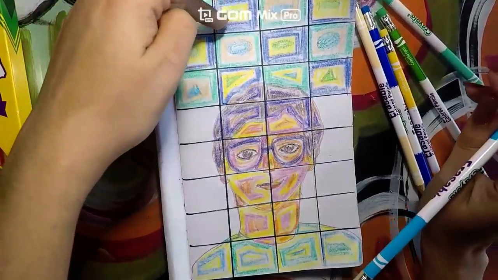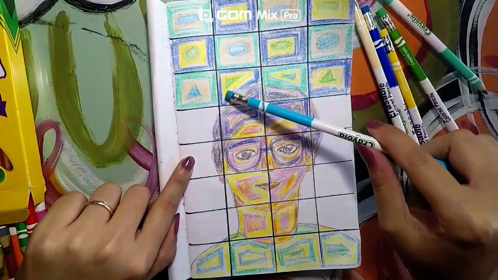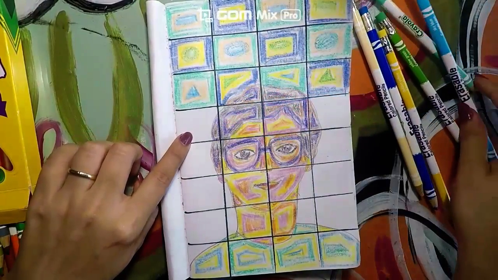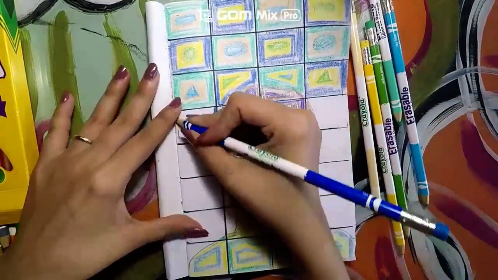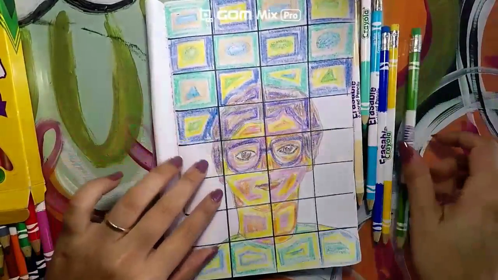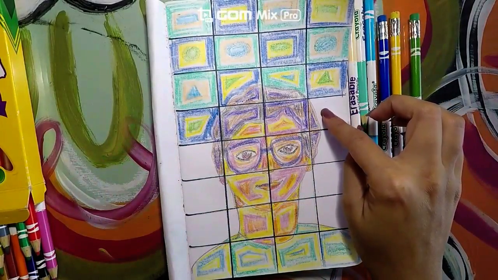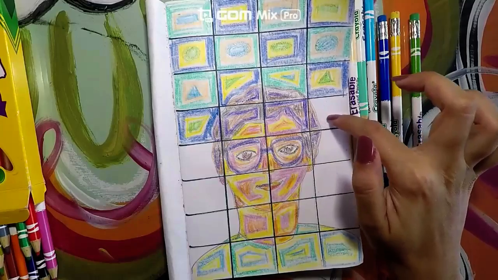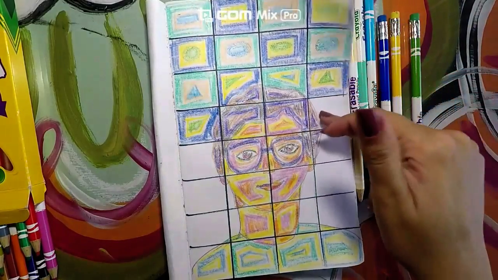Now let's continue with our pattern. If we are going diagonally, what comes next here? What about over here? There's nothing to go by, so I'm going to go ahead and look at this diagonal line. What comes after?